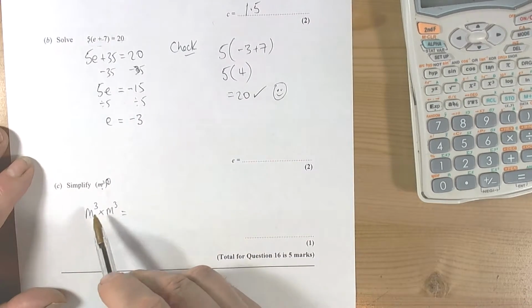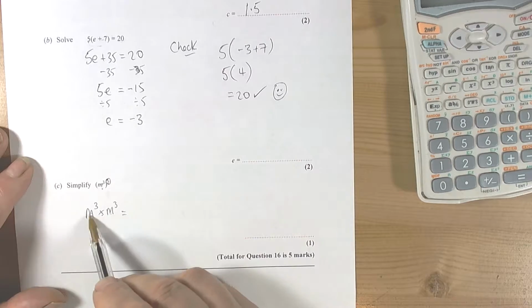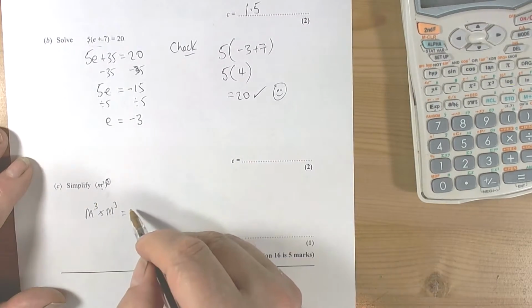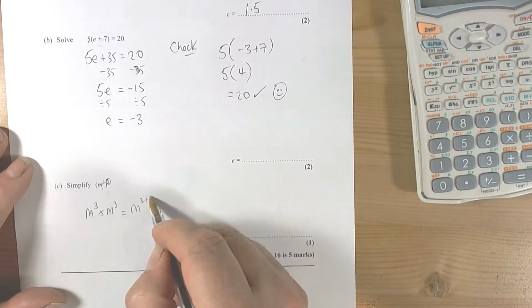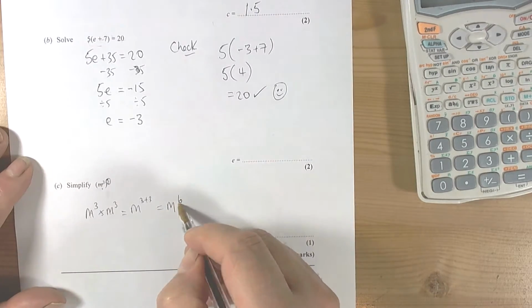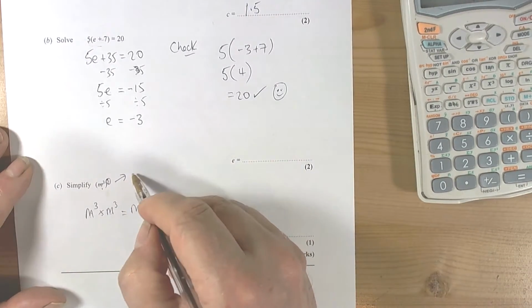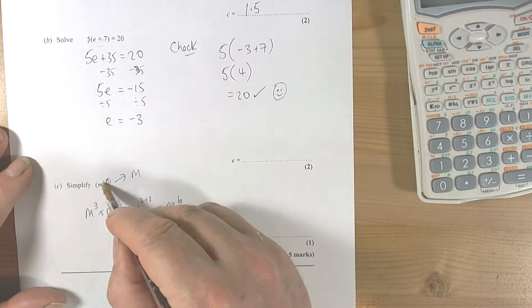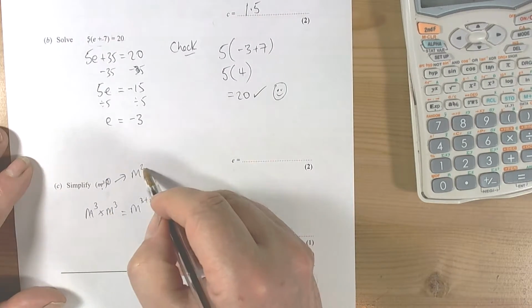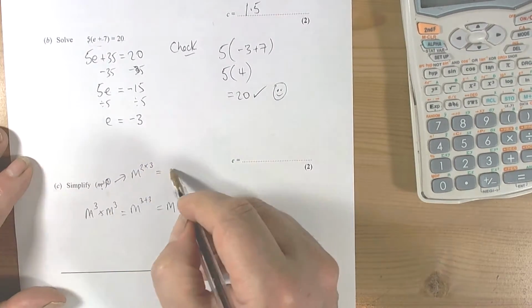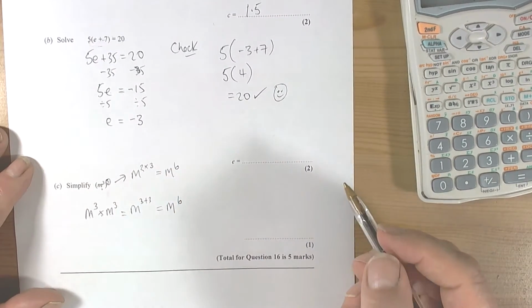And then the rules of indices say that when you're multiplying with the same base of m, or the same base of anything, the powers can just be added together. So this is the same as saying m to the power of 3 plus 3, which is m to the power of 6. You could also remember that there's a rule that says when you're doing a power raised to another power, then you can simply multiply the two powers. So this would also be m to the power of 6.